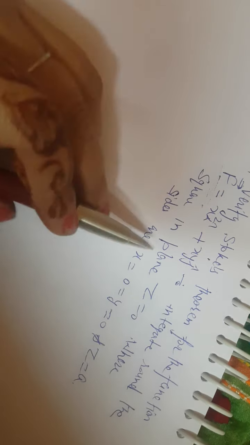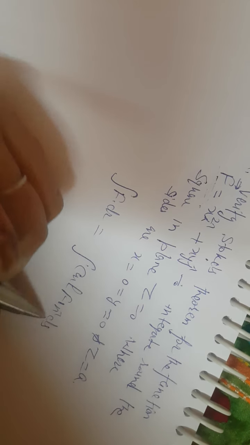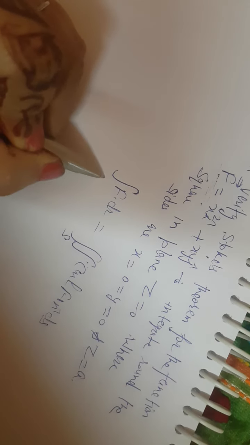Verify Stokes theorem. So first of all, f dot dr is equal to curl of f dot ds. This you have to prove.